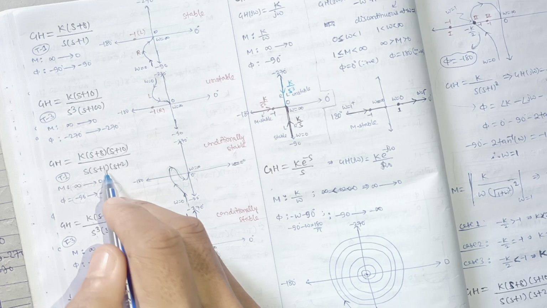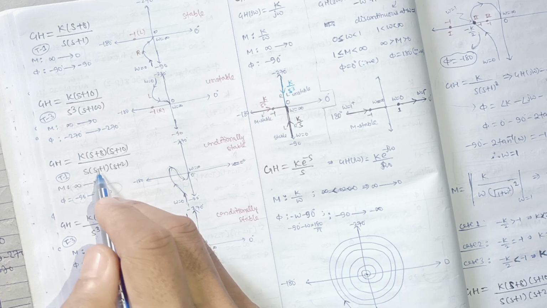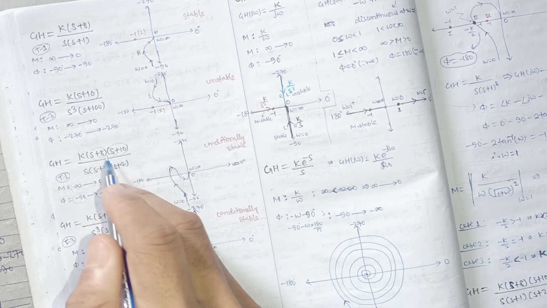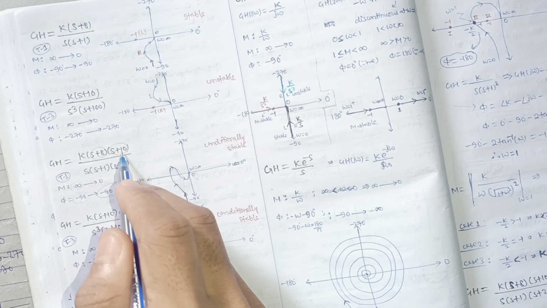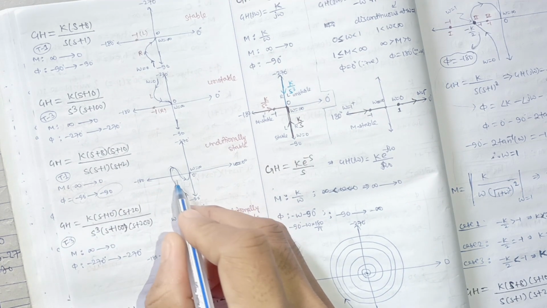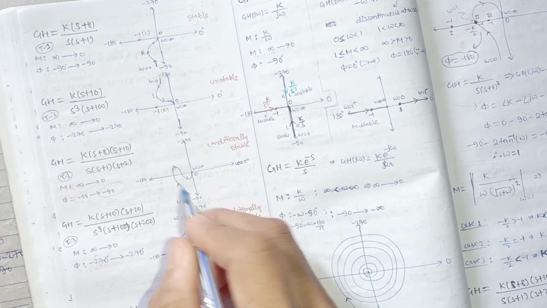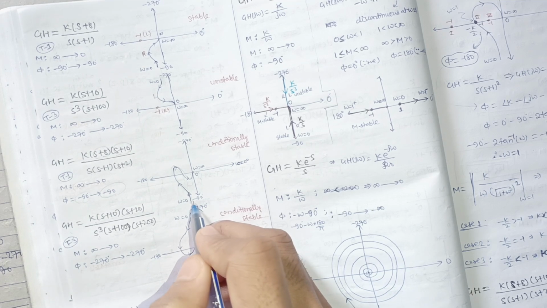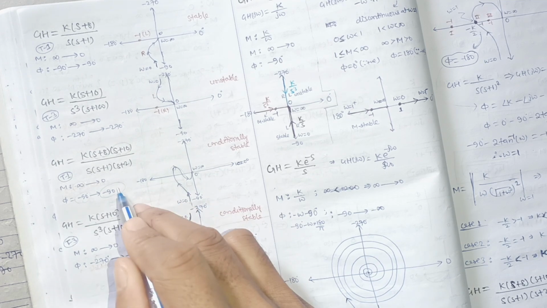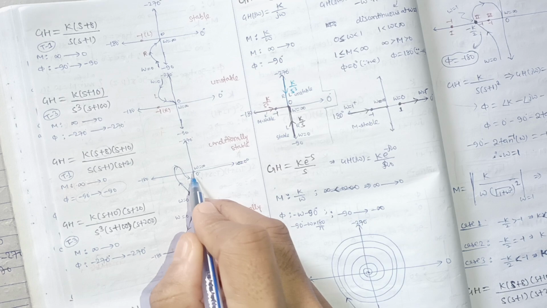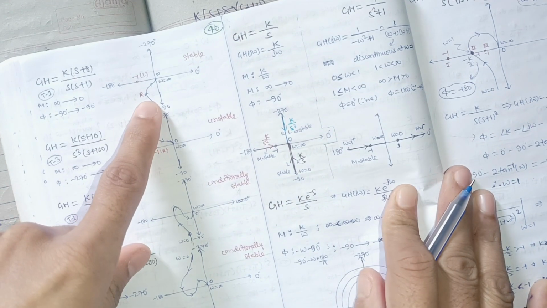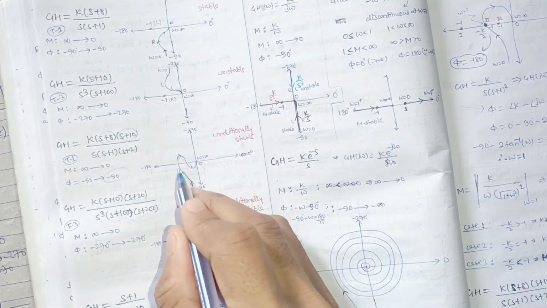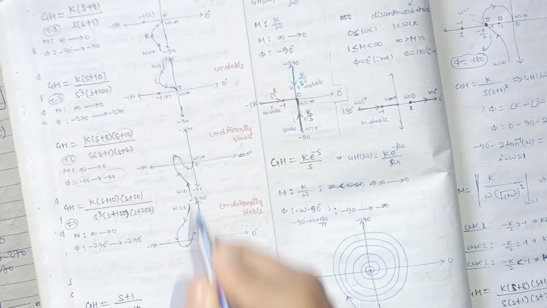The number of poles and the number of zeros are high, so definitely it will cross the real axis. It starts from here with angle of minus 90, and it doesn't go like this as in the previous question. So it will definitely cut the real axis.